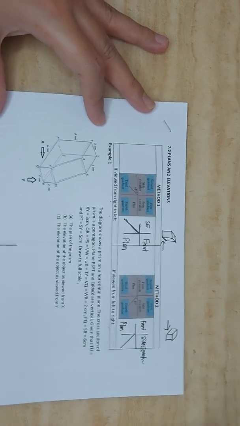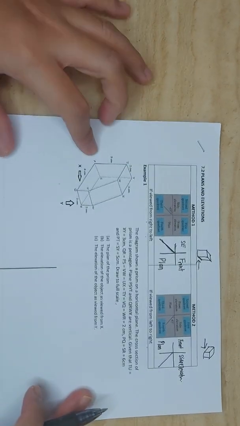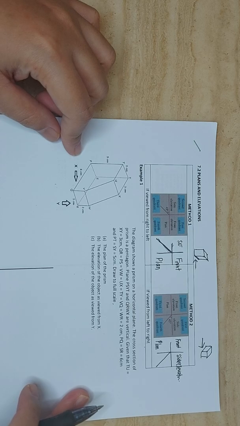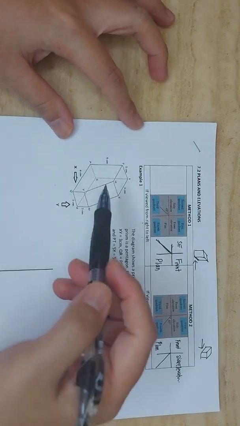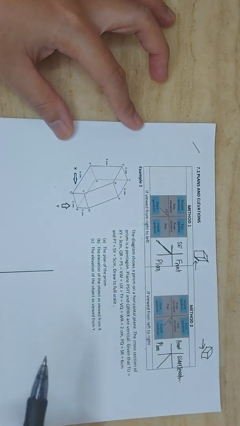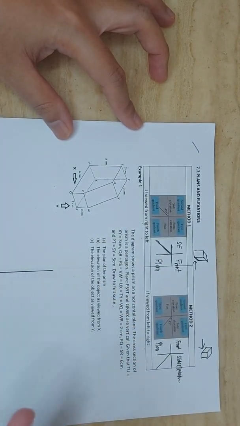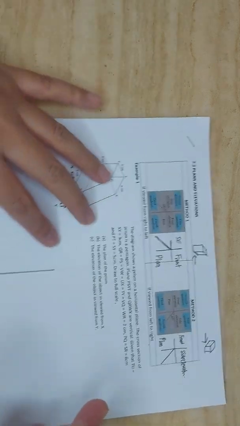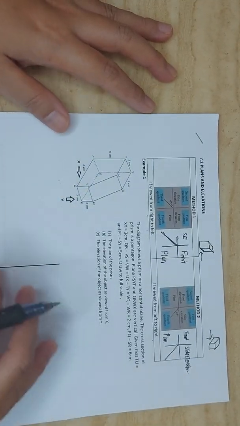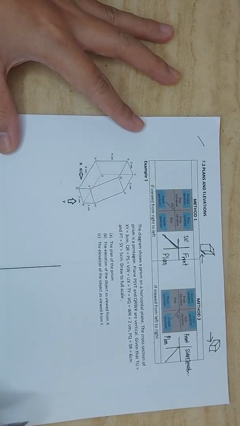Alright, so I'm going to show you the first example. The first example given to you is the shape of a prism. The cross section here is the shape of a pentagon. This question is similar to what you did when using method number 2, or technique number 2. Now we are going to do the 4 quadrants method.